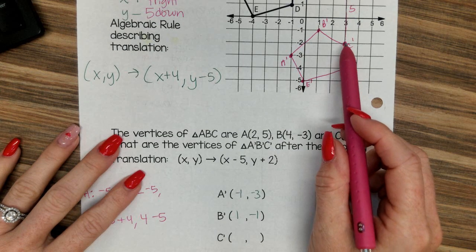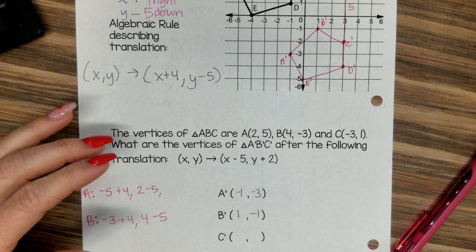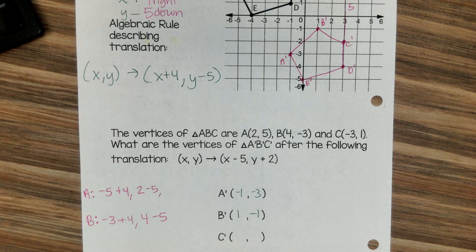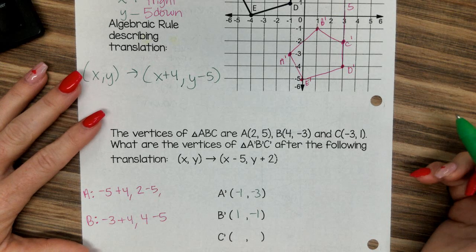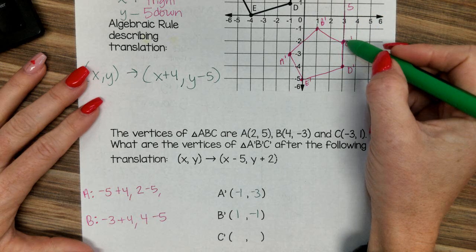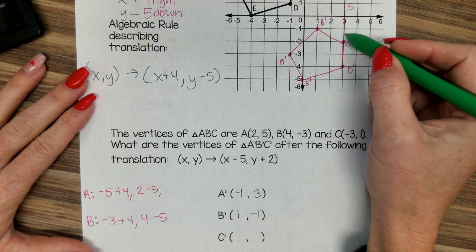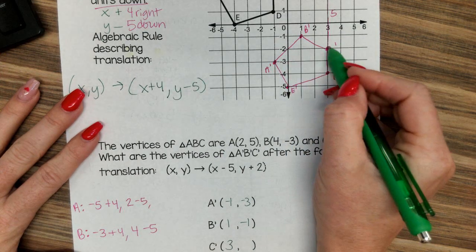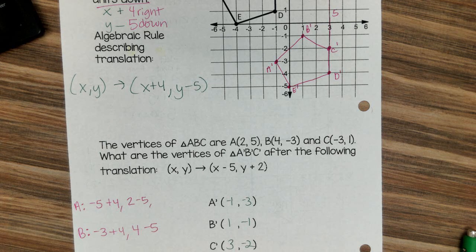You can just use your picture. Y'all are about to do this on your assignment on your own, so you have to be able to write the coordinates. So everybody find the new C. Where are you at on the x-axis? 3. Where are you at on the y-axis? -2. All right, I'm going to pass out the assignment.